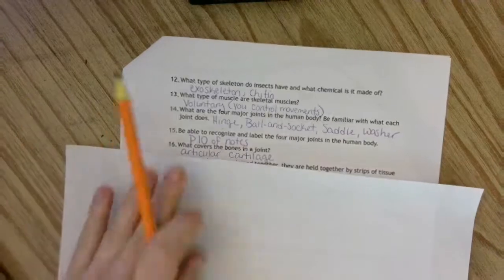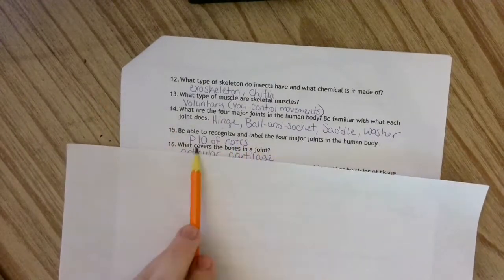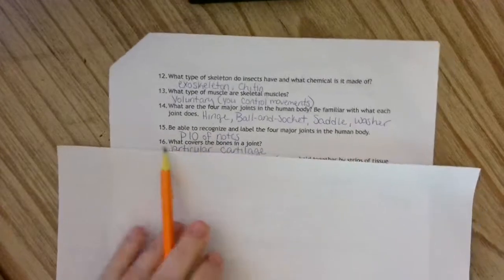Number 15, be able to recognize and label the 4 major joints. Again, that is on page 10 of your notes.